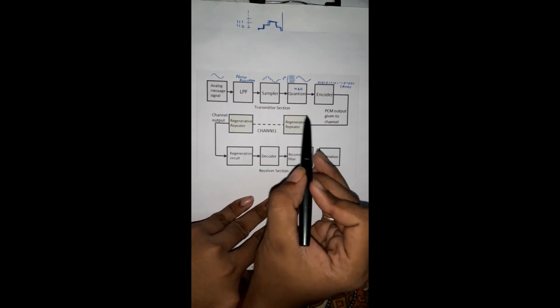Okay, and this is nothing but our PCM. We can say that this is nothing but our PCM, and that is also written over here, that is the PCM out given to the channel. Now you can see these two blocks, that is the same block, that is the regenerative repeater.